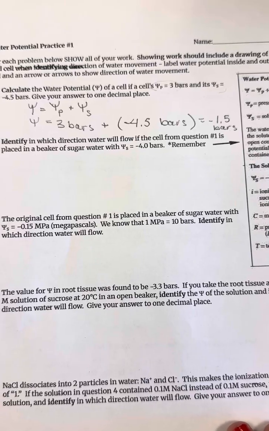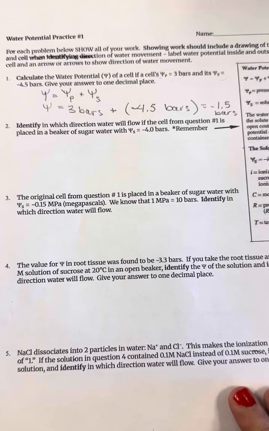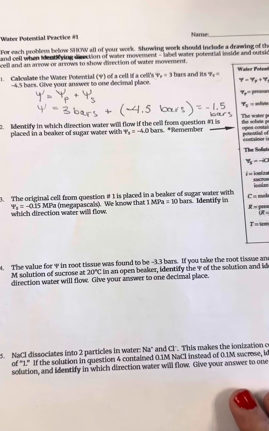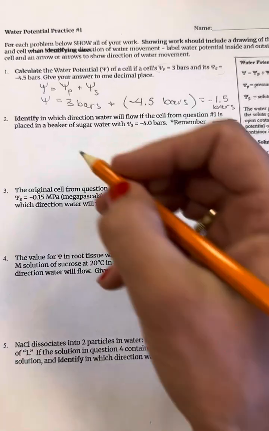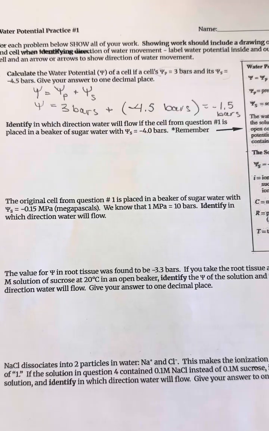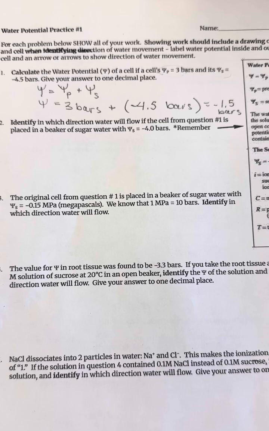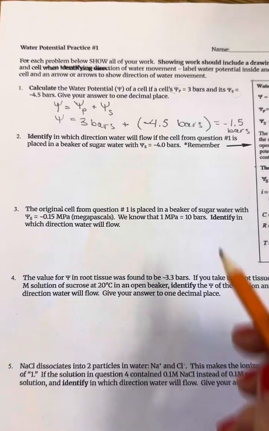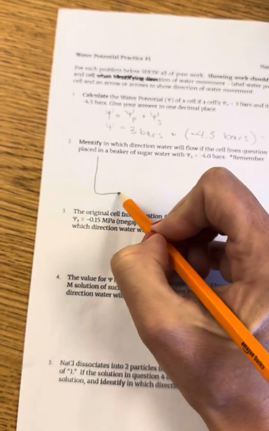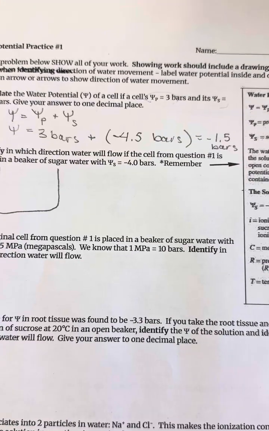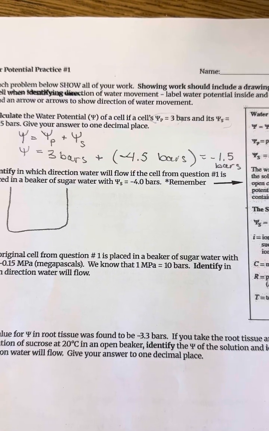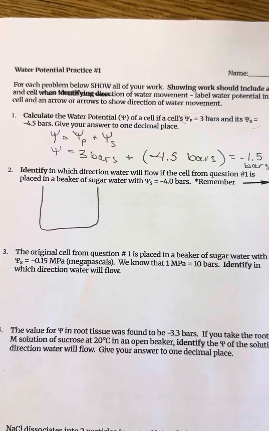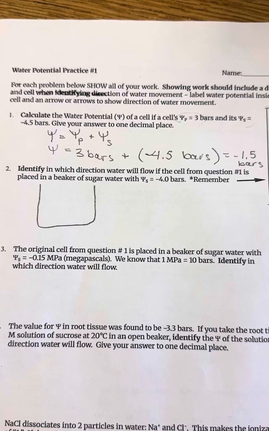Okay. All right, next one says, identify in which direction water will flow if the cell from question number 1 is placed in a beaker of sugar water with a solute potential of negative 4 bars. Okay, so for this one, we are taking our cell, which for our cell in the first one, the solute potential was negative 4.5 bars.